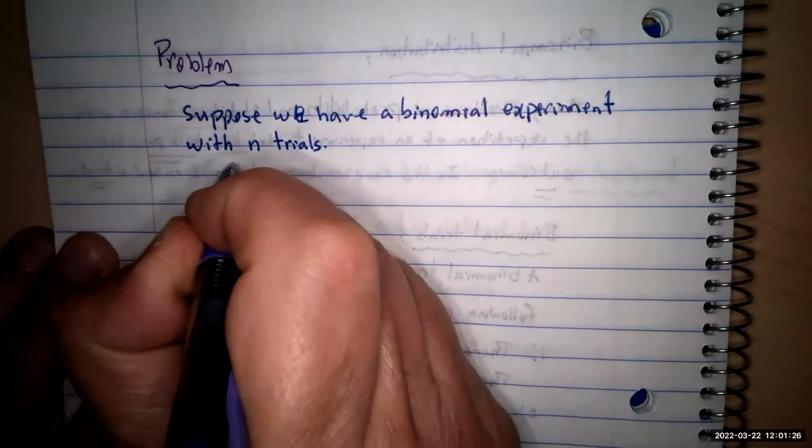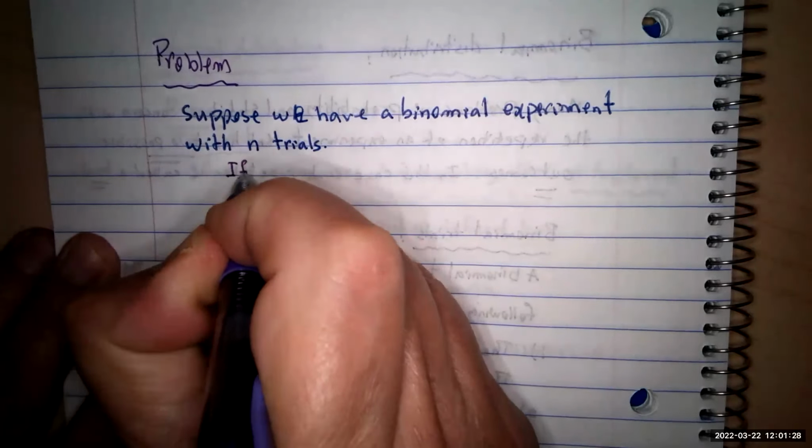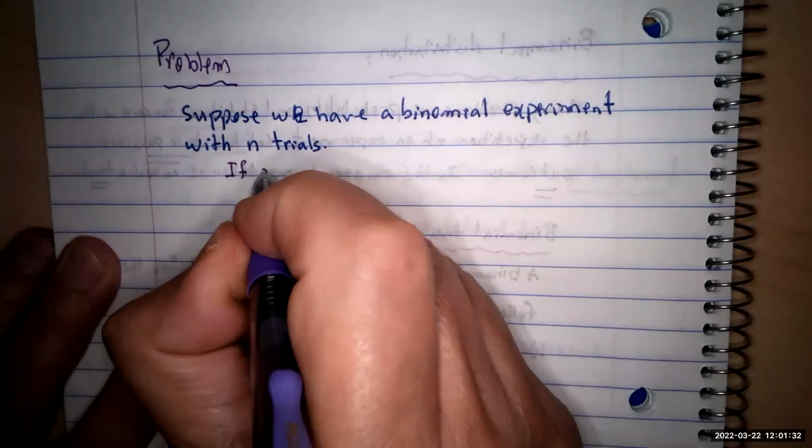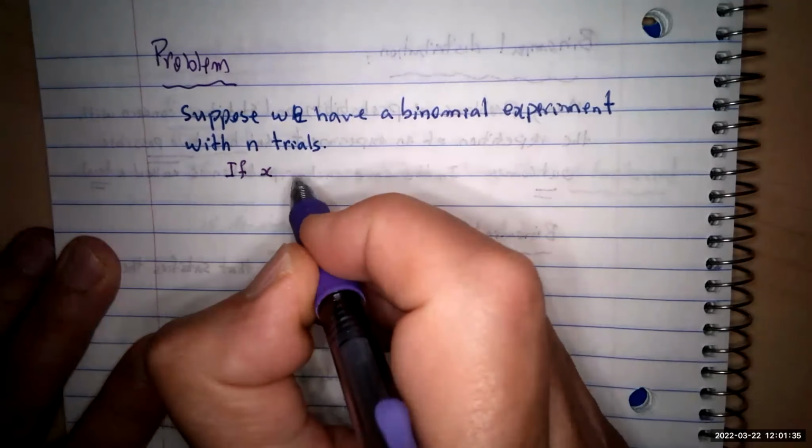So what's the question? In your book, the notation they use is X, which is not a very good one.